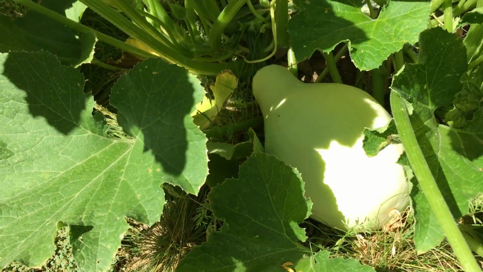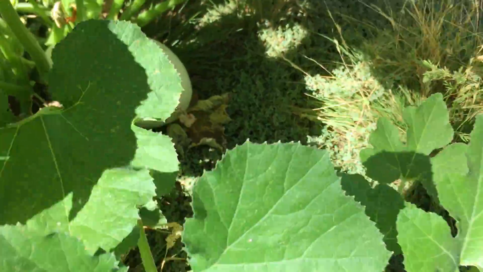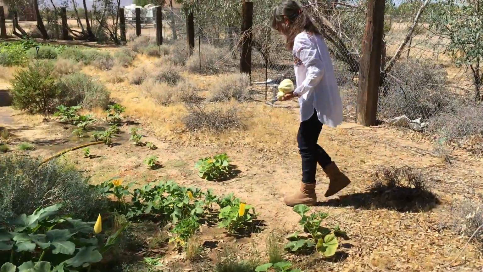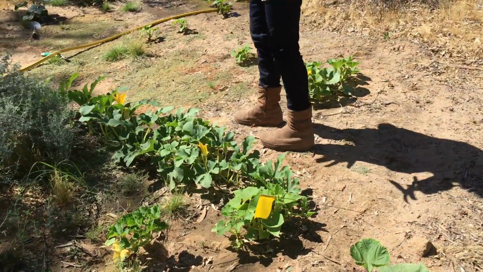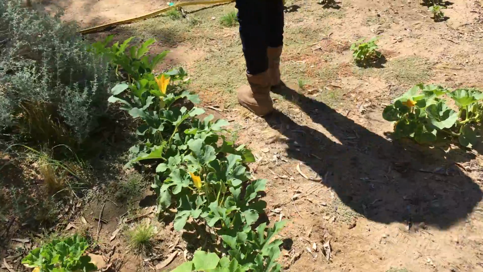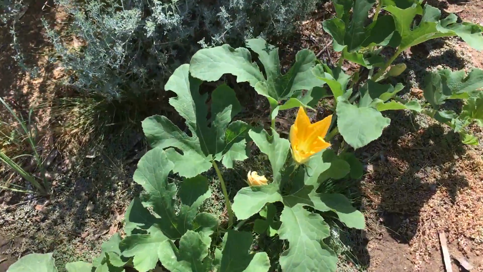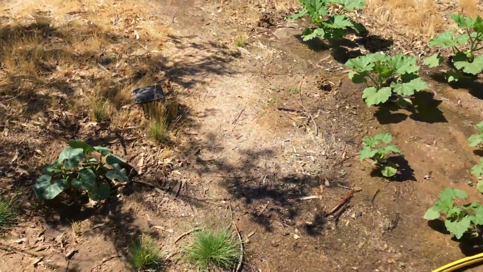They like to be next to each other. Okay, we're going to walk over here, past these babies, noticing the flowers, and that the leaves look kind of the same. Here we go. Down the river.